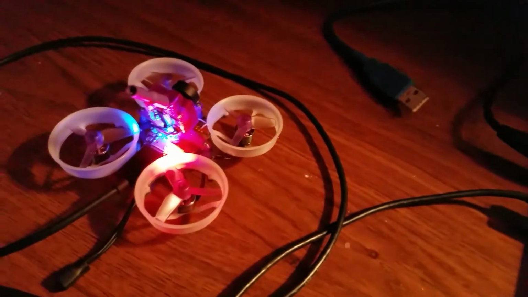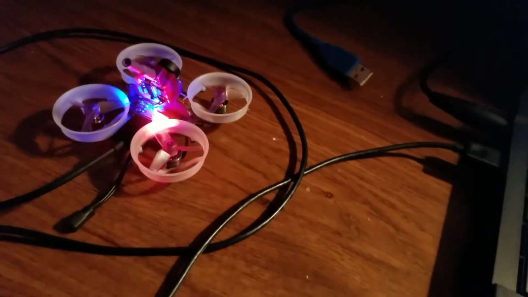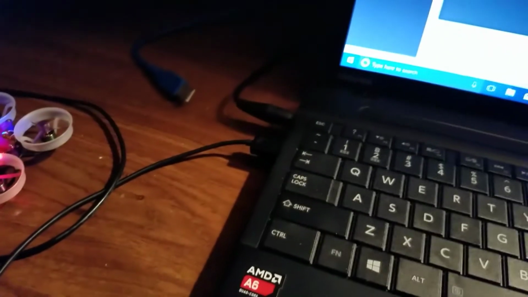And then you hit enter, boom, and then up here it'll say set to 9, and then down here you type the word save, S-A-V-E, and then you hit enter again, boom, the quad will reset. And then after it resets, just unplug the USB.